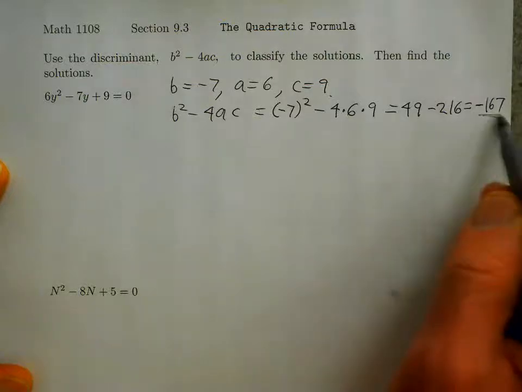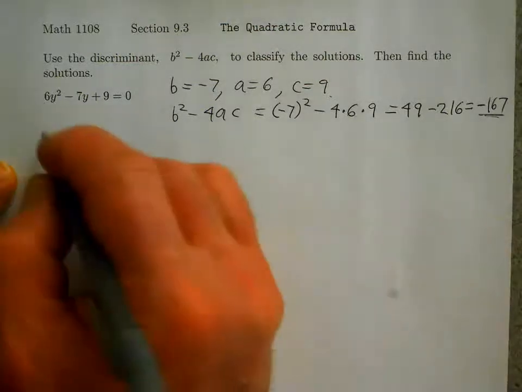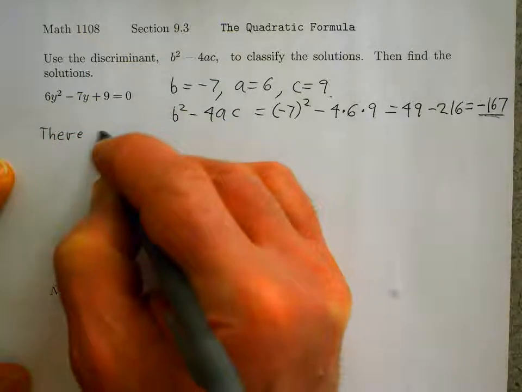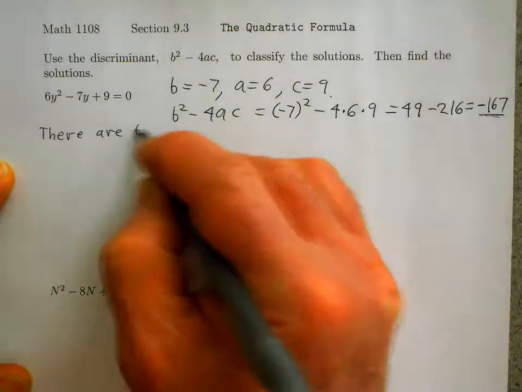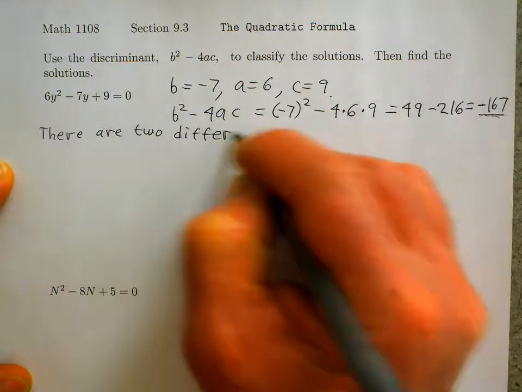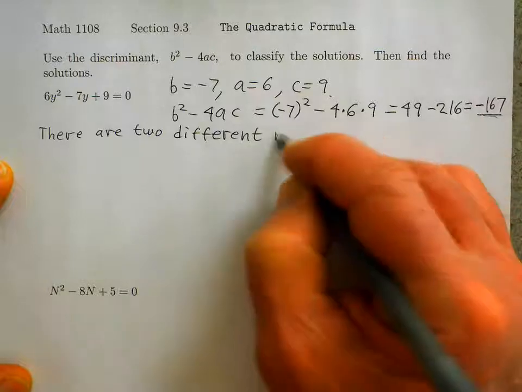Since the discriminant is negative, there are two different non-real solutions, or two distinct non-real solutions.